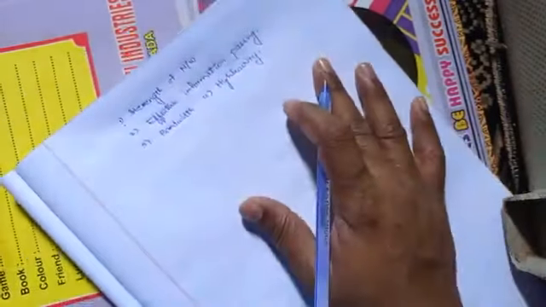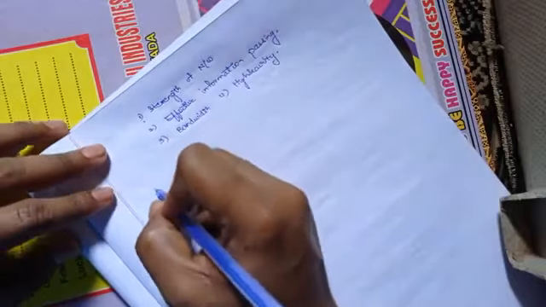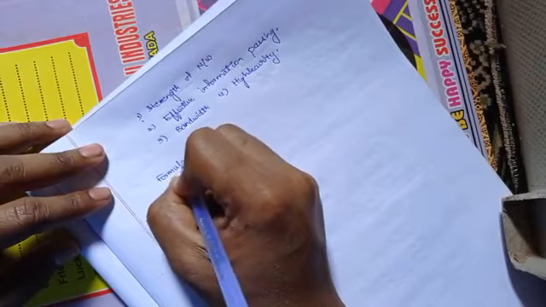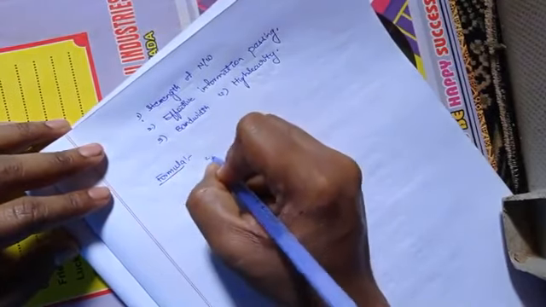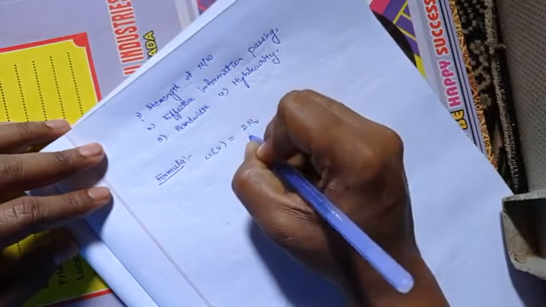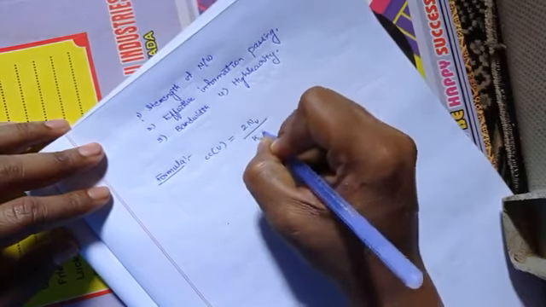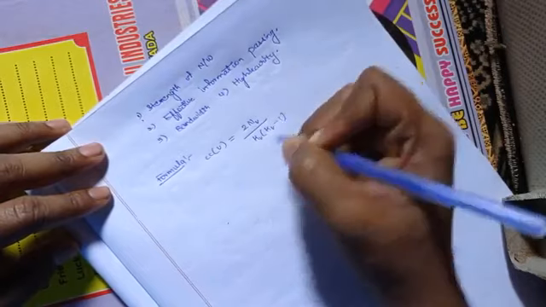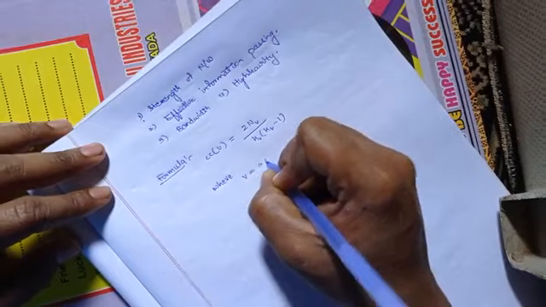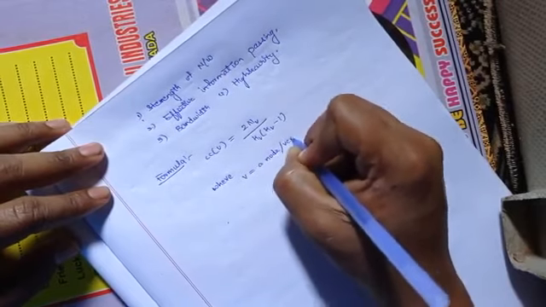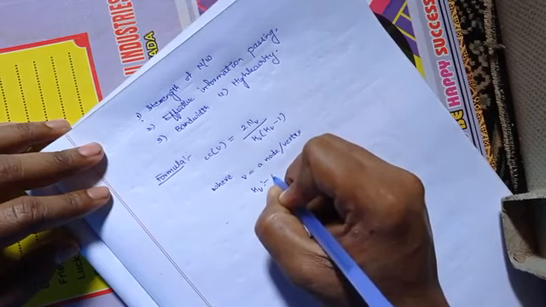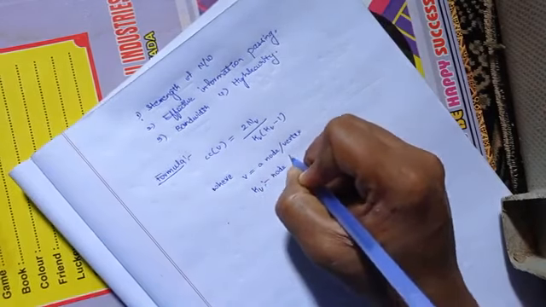So let us try to formulate the cluster coefficient. The formula for cluster coefficient is: cluster coefficient of vertex v is equal to 2n_v divided by k_v(k_v minus 1). Here v is a node or vertex, and k_v is the node degree.